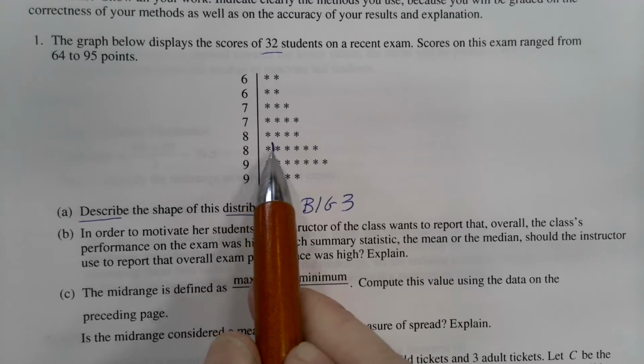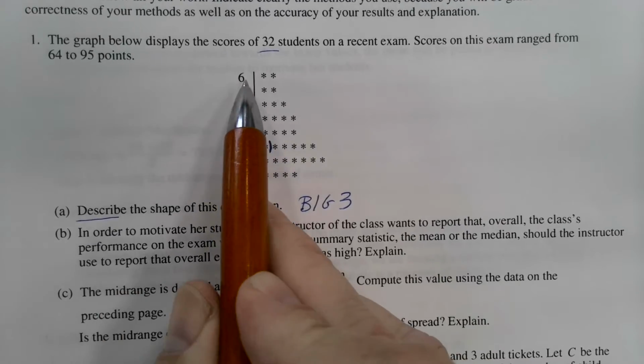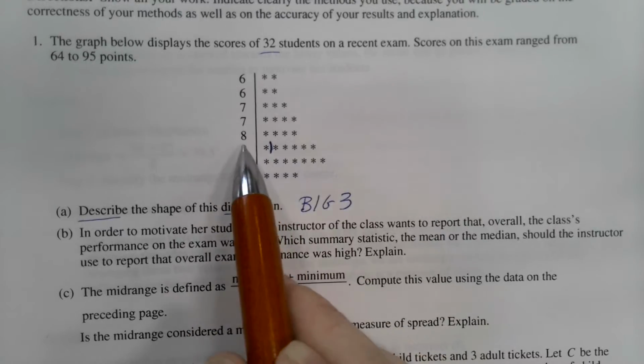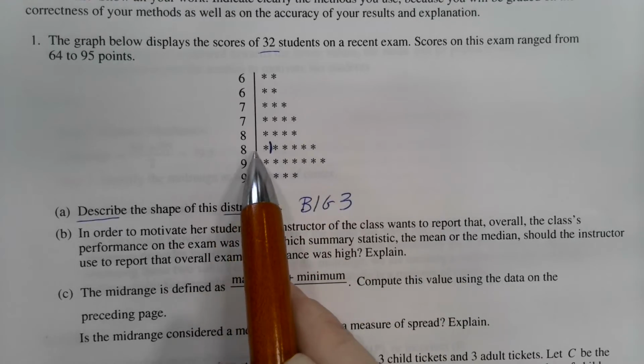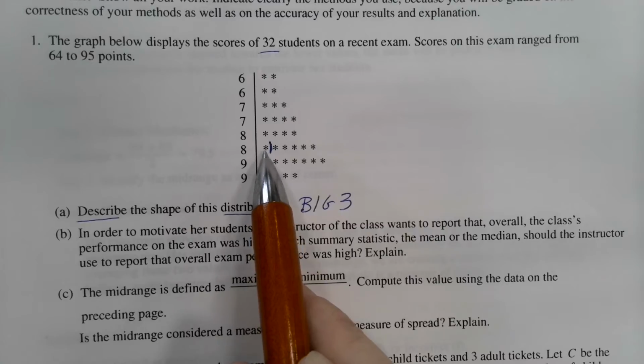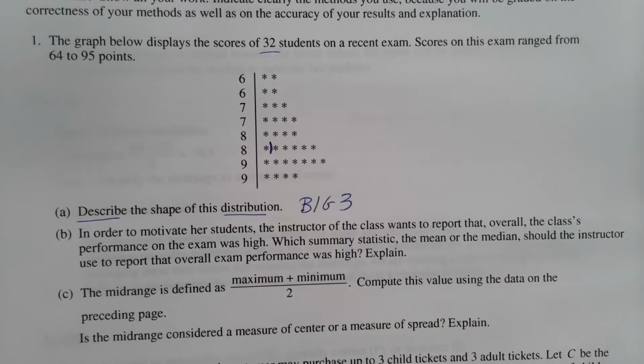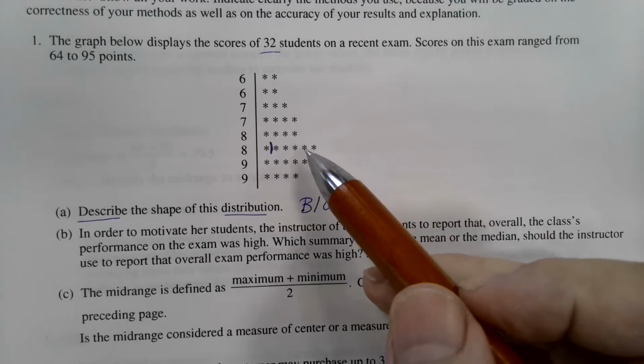Usually they'll say these are the lower 60s, these are the upper 60s, lower 70s, upper 70s, right? So I'm assuming this is in the upper 80s. We don't know exactly what it is, but we can say upper 80s. So that's something I would say. Center is in the upper 80s.